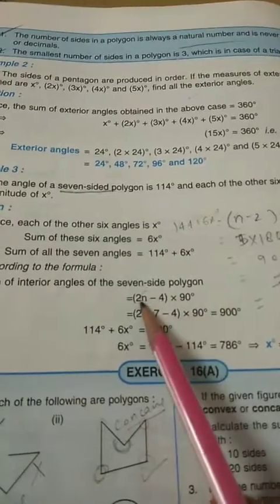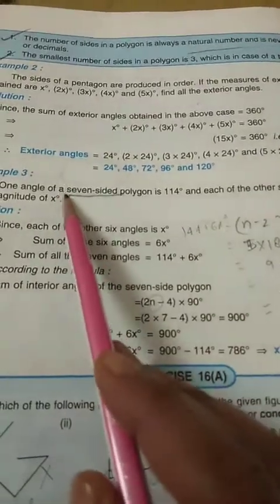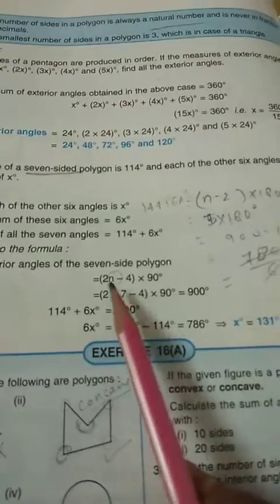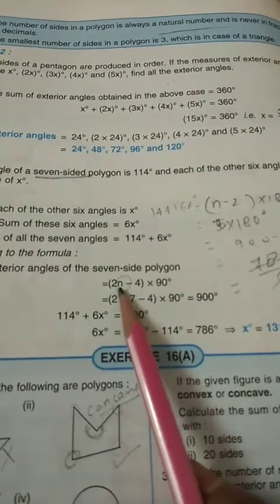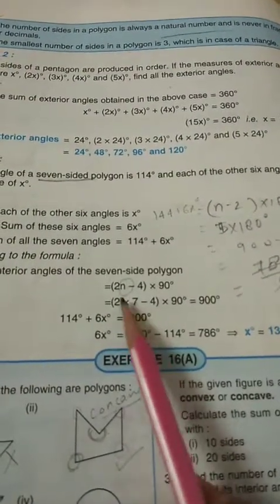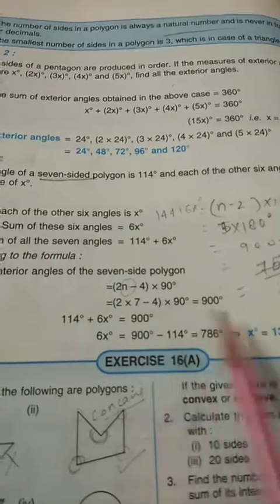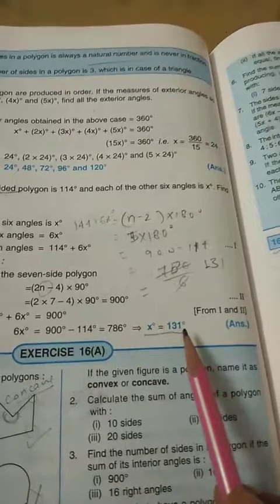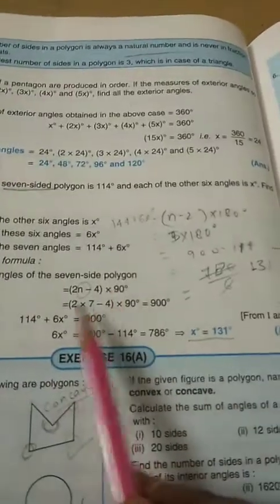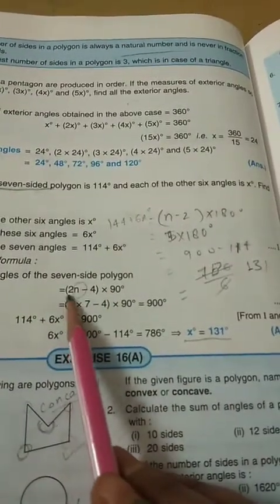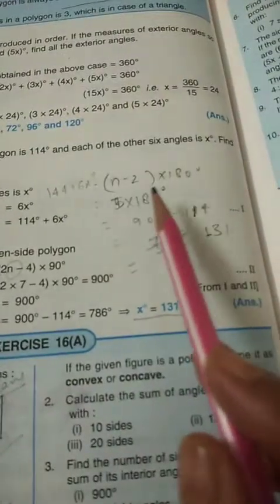Now here n will be taken as 7 because they have said a 7-sided polygon. So you will put the value of n as the number of sides. Instead of n you will write 7, and then you will substitute and get the value of x as 331. Student, this you can solve by this or you can solve by this.